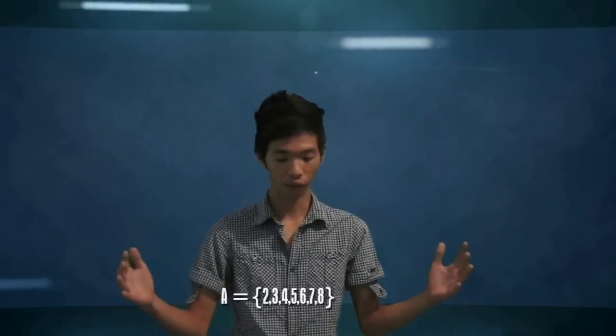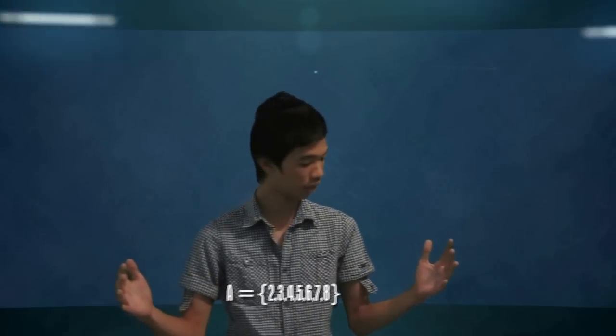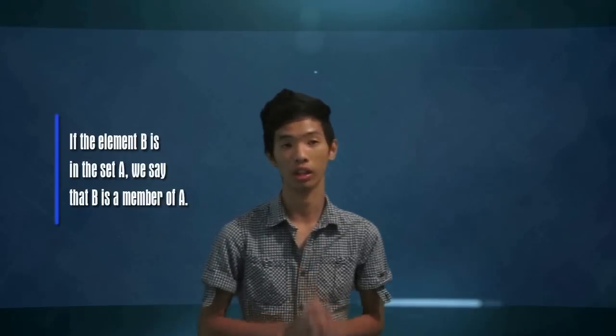A set is simply a well-defined collection of elements. Here, we mainly deal with sets of numbers, but it is important to note that the elements can be anything you want. Example, A is a set of 2, 3, 4, 5, 6, 7, and 8. If the element B is in the set A, we can say that B is a member of A.